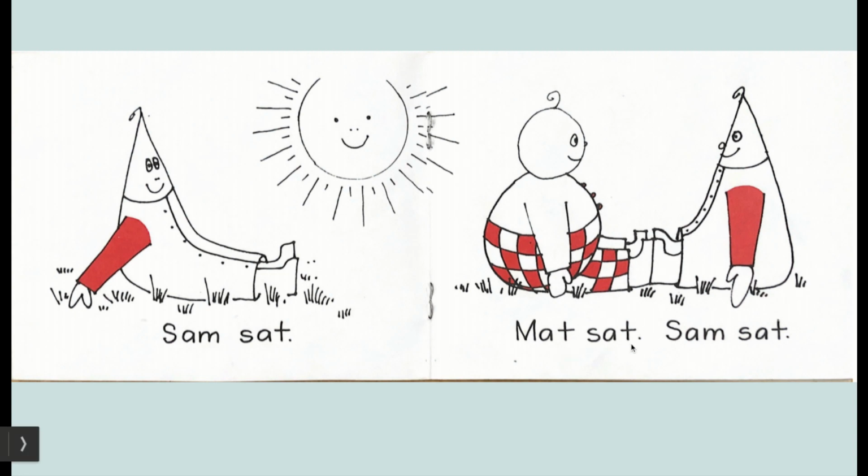Matt sat. Sam, at, sat. Sam sat. Let's read that page together again. Matt sat, Sam sat. And they're both seated on the ground, aren't they?